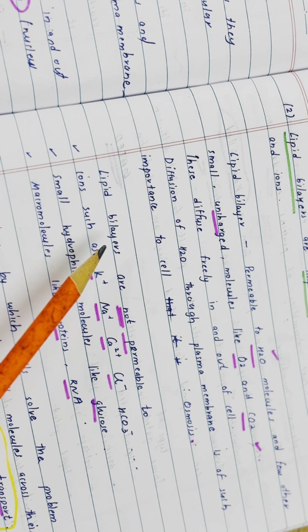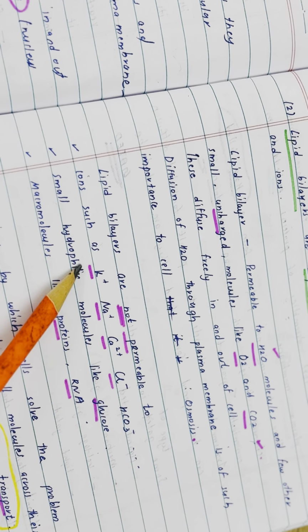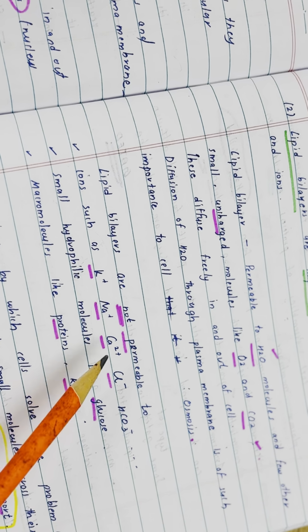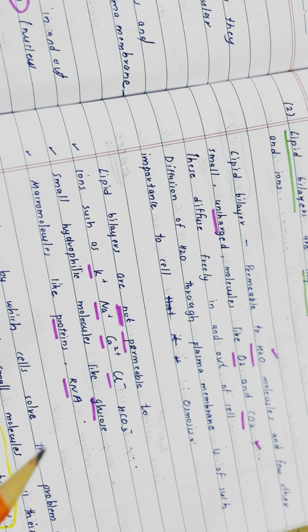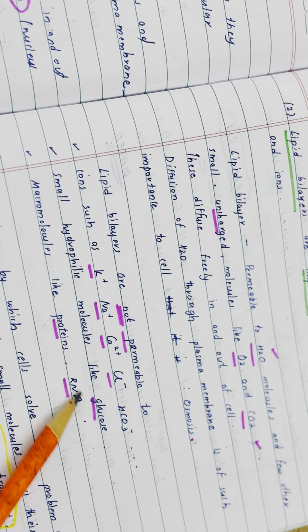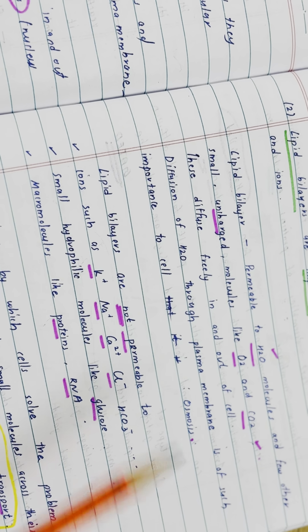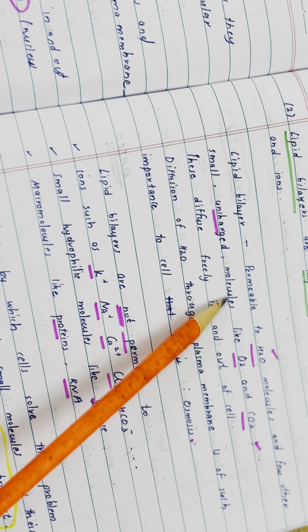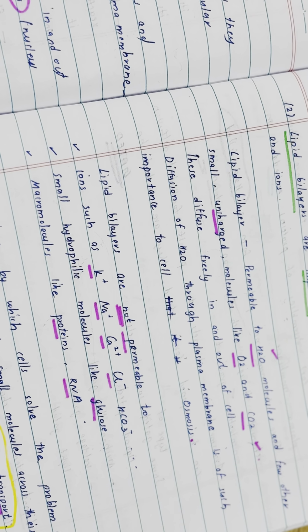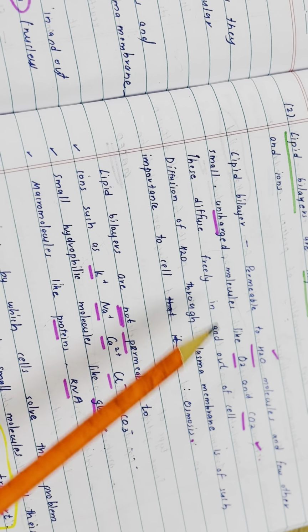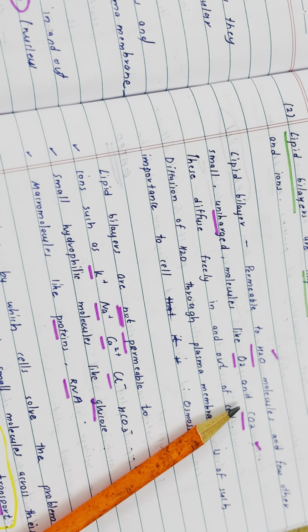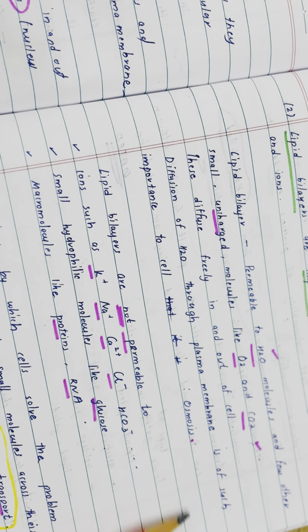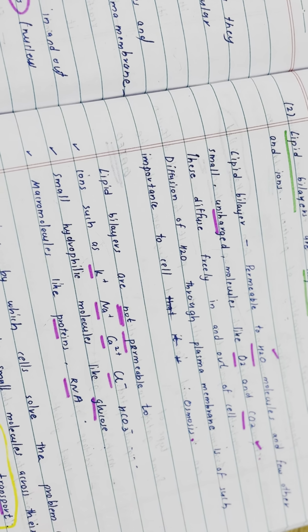Lipid bilayers are not permeable to essential ions like potassium, calcium, sodium, and fluoride ions. Also, small hydrophilic molecules like glucose, and macromolecules like proteins and RNA, cannot cross. But lipid bilayers allow transport in and out of water molecules and some uncharged molecules, which can diffuse freely. Diffusion of water through a plasma membrane in and out of the cell is nothing but osmosis, right?